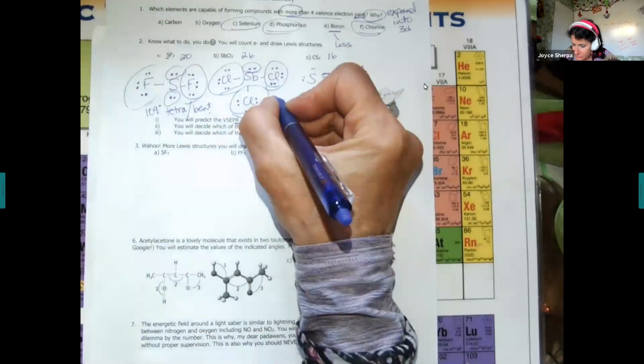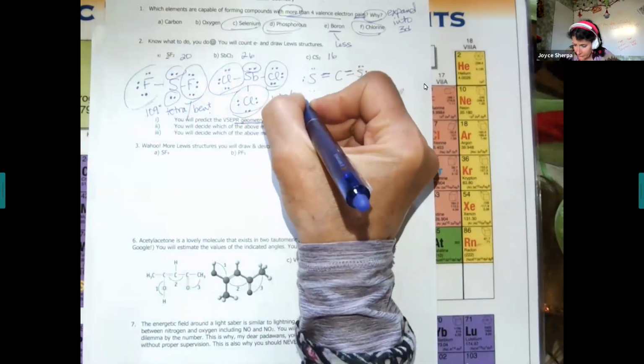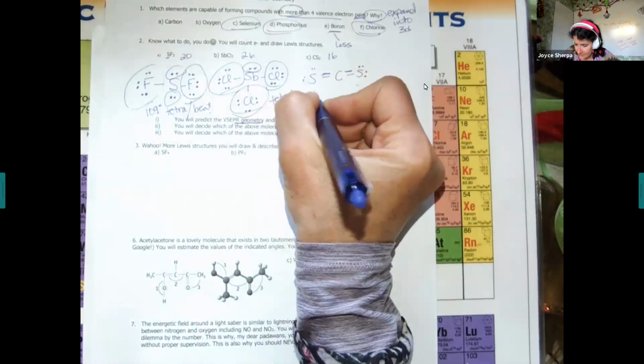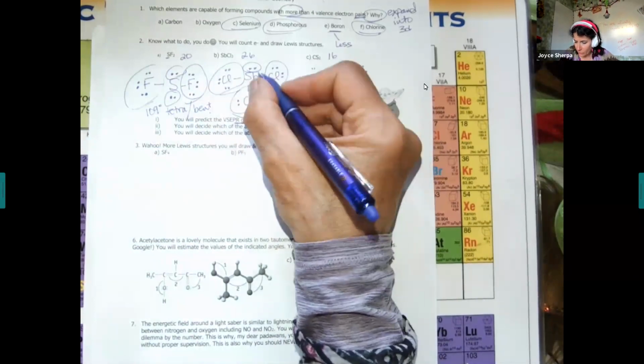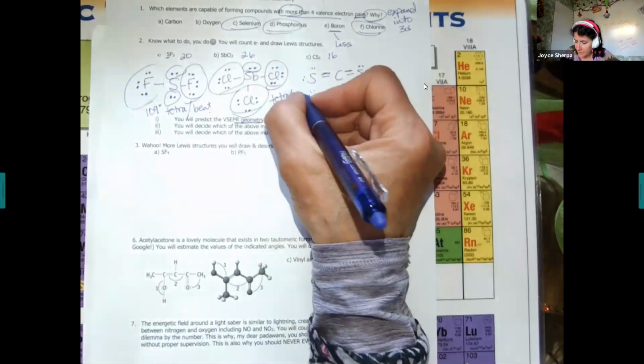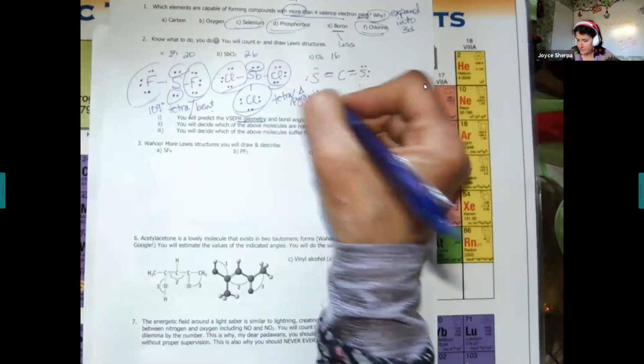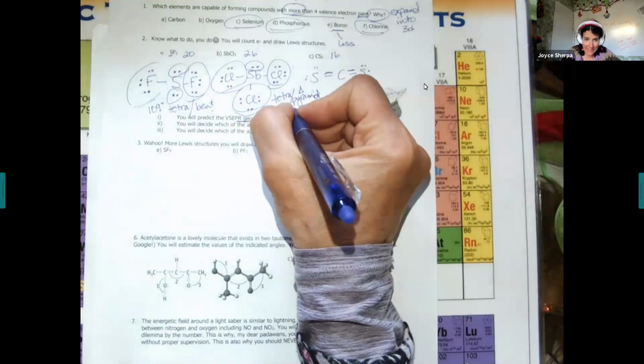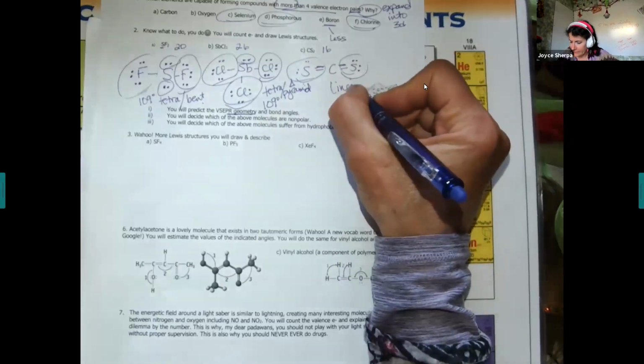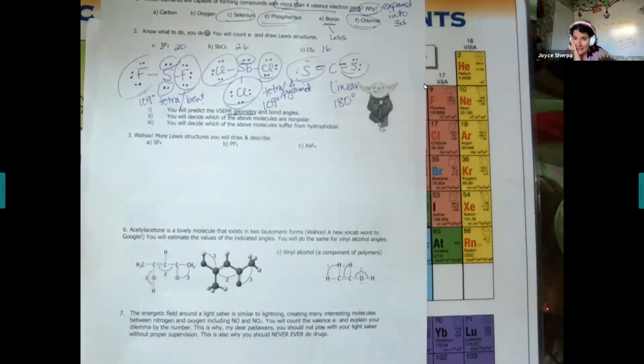All right, this one is a tetrahedral pyramid. So it has 4 clouds and 3 bonds and 1 lone pair. We should say a triangle-based pyramid, and tetrahedrals are always around 109. And then this one has just 2. This one's linear, 180. So, questions with that. The key is drawing the Lewis structures. You got to get the Lewis structures right, and then the rest of it just falls in place.